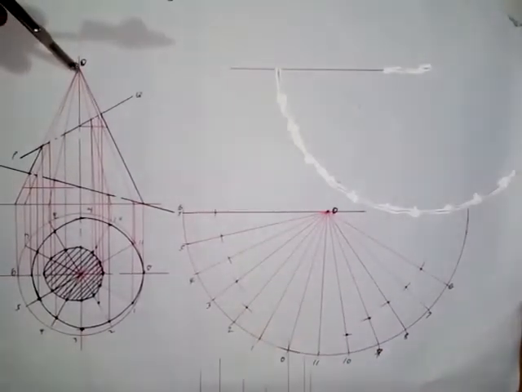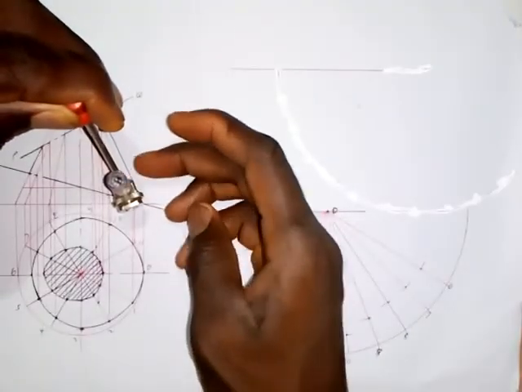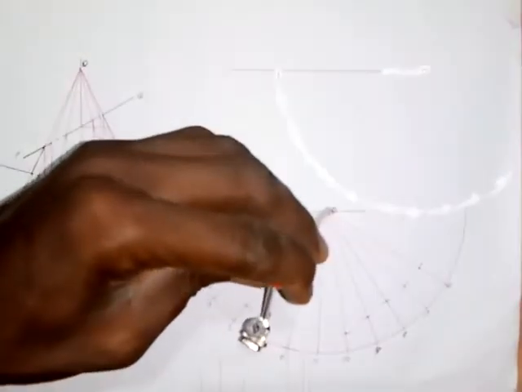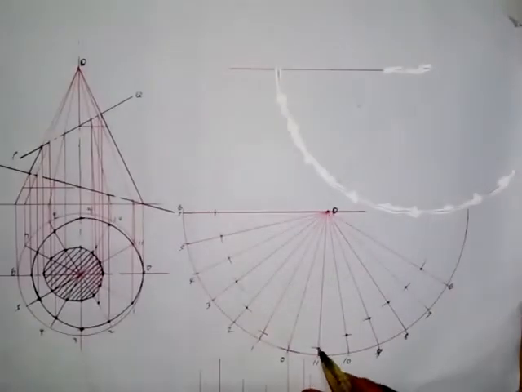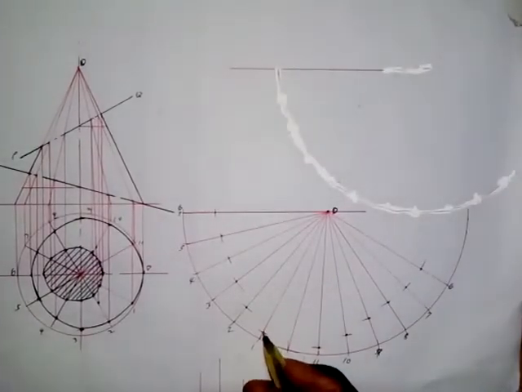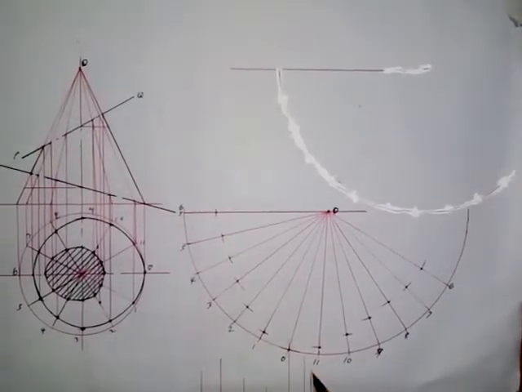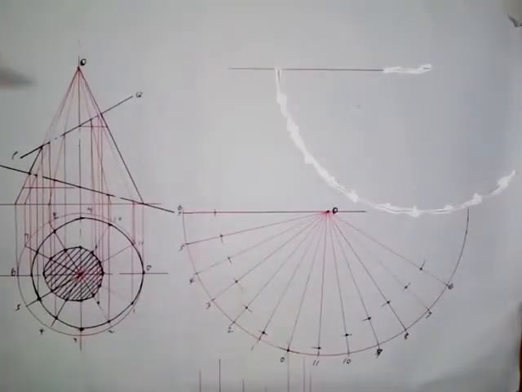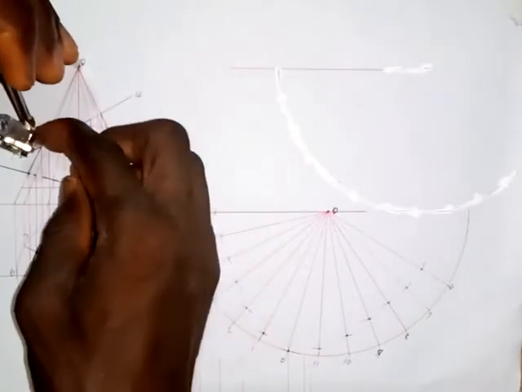Then the next one is 1, 11. So I will extend it here, then put it at this point. So make an arc on 1 and make an arc on 11. So this is point 11 and this is point 1. So this is point 0 here. So I don't have to take that again. So then I'm going to join all these points together with the French curve. I'll come back to that later. So let's do it for this side also.